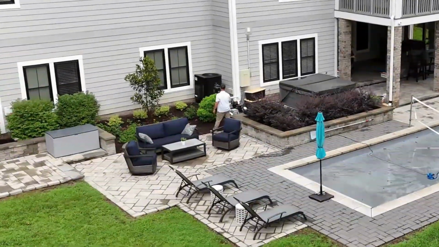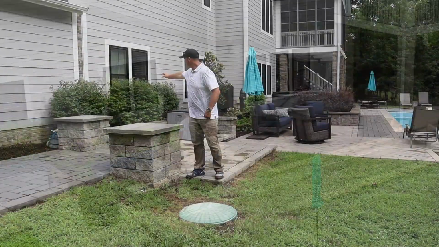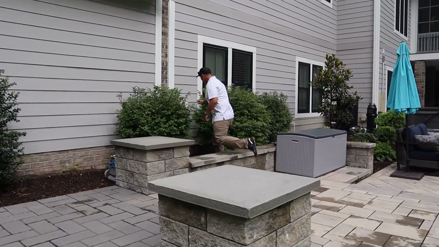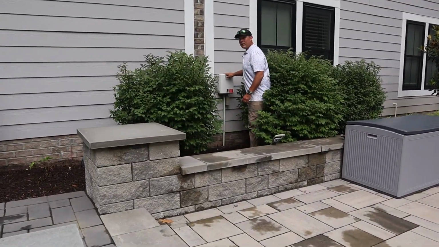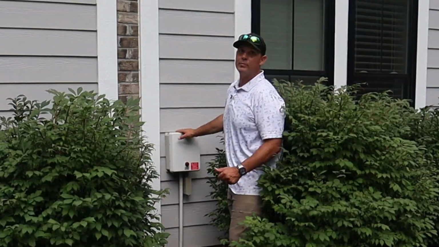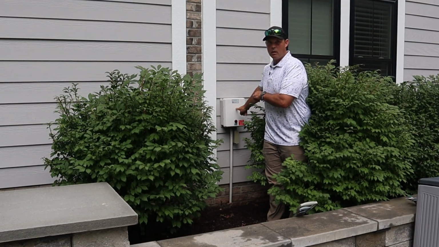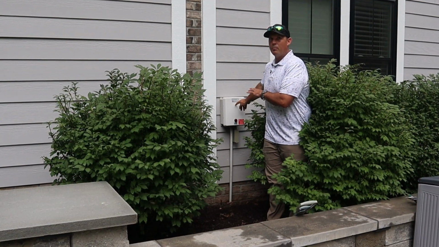Another way that we know that you have a pump system, you can look at the house over here, and you can see an alarm system right here. And if you see one of these, sometimes they might be mounted on the house, sometimes they might be out in the yard beside the tank. But this is what lets us know that you have a pump system.